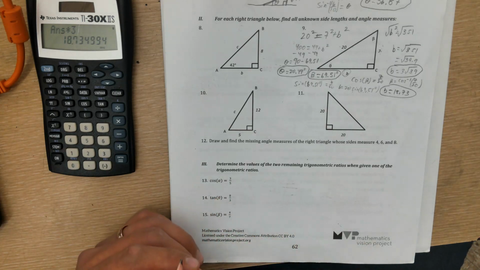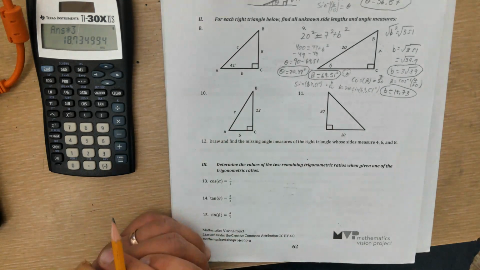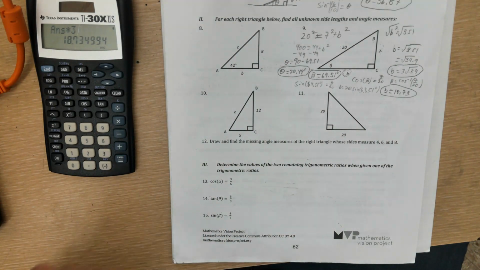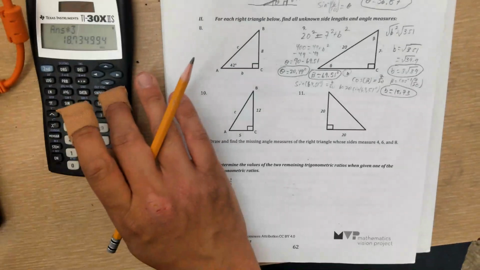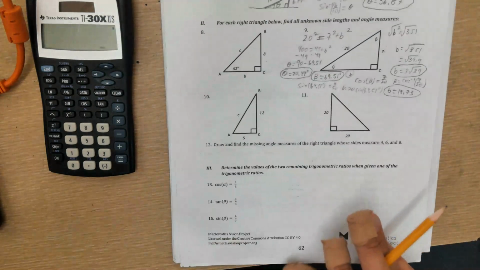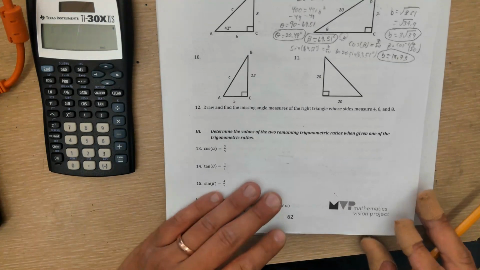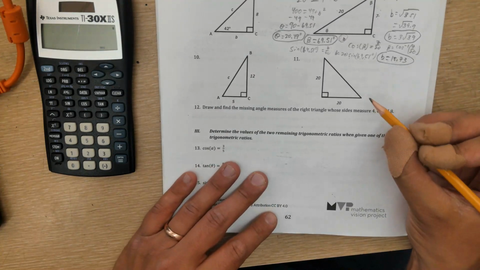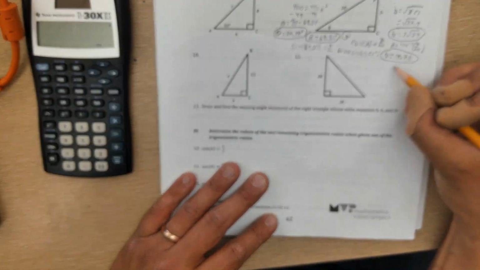If I don't give you 2 side lengths, like question 8 does, then you'll get your decimal. But again, you have to look at the question. So again, I'm doing the odds. If you want me to do 8 in class, let me know. Number 11: 20, 20, find the third. So pretty easy here.